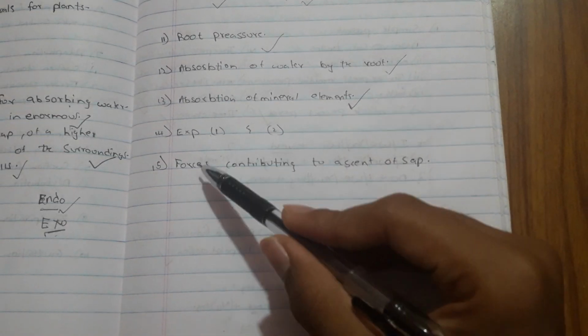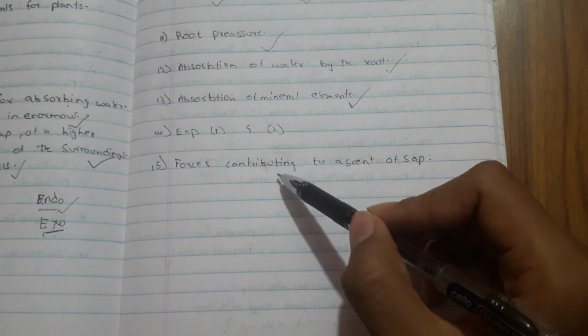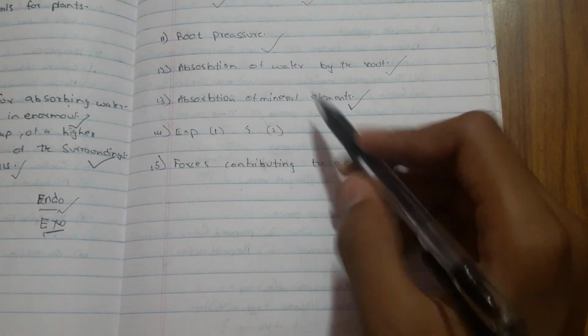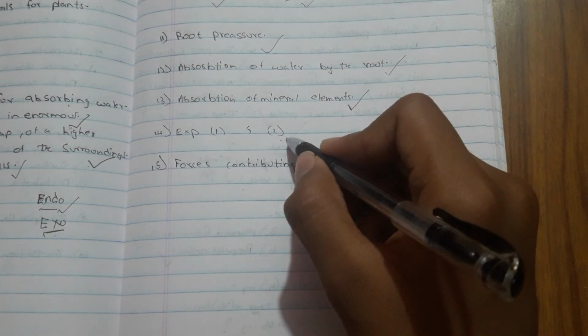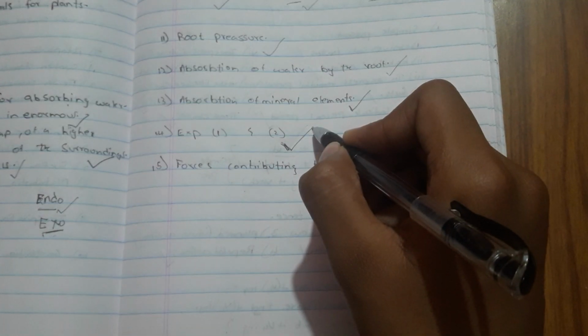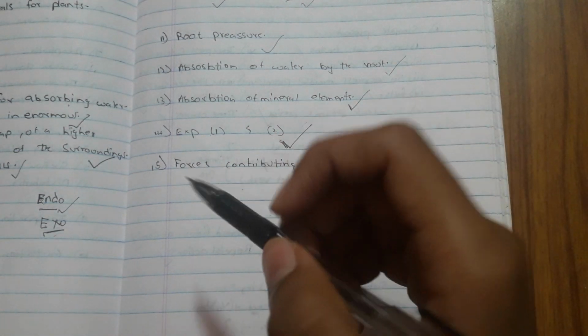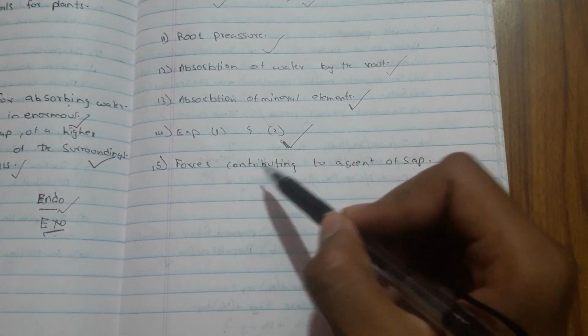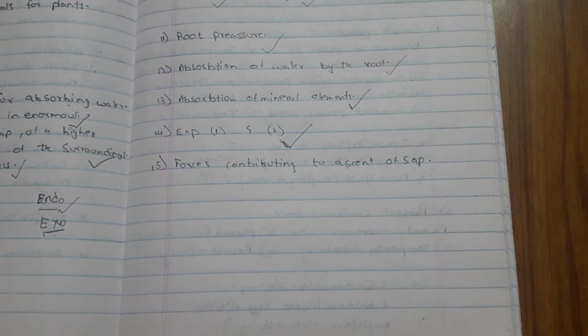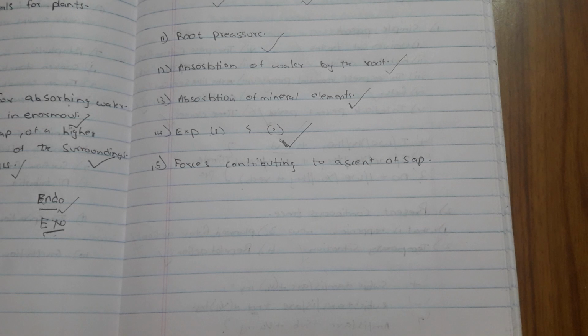Now moving to the final point of this chapter, forces contributing to the ascent of sap. We have completed experiments 1 and 2, which are very interesting. You must try them at home, for your understanding purposes. Now, the last point of this chapter is forces contributing to the ascent of sap. Here there are four main points: root pressure, capillarity, transpiration pull, and adhesion.